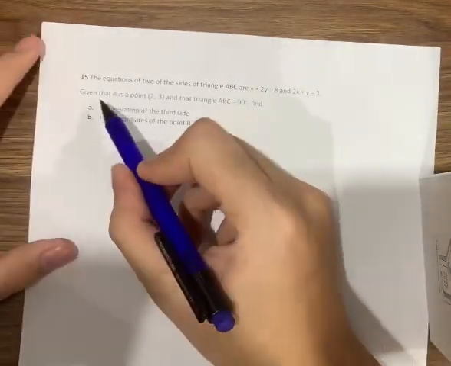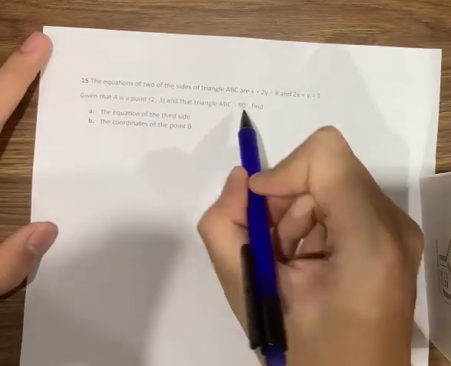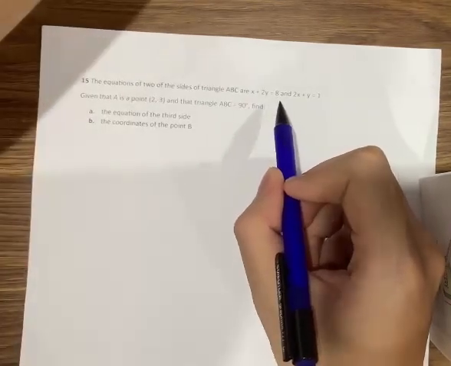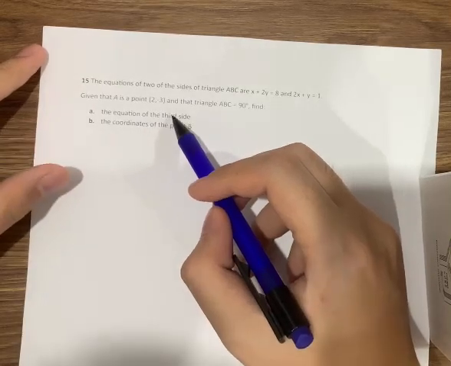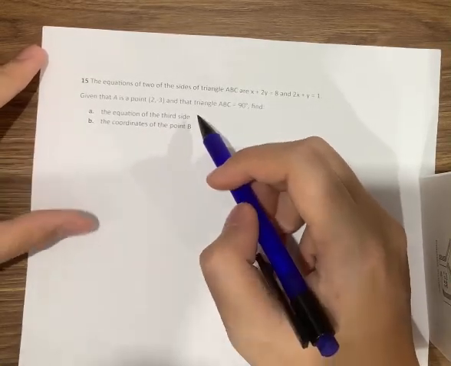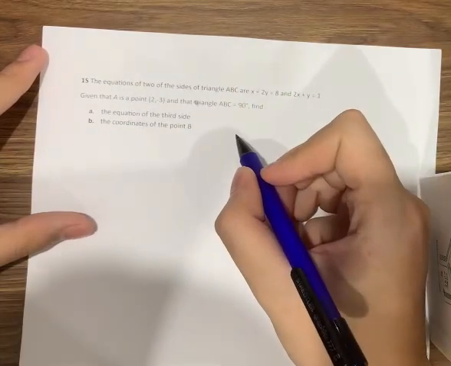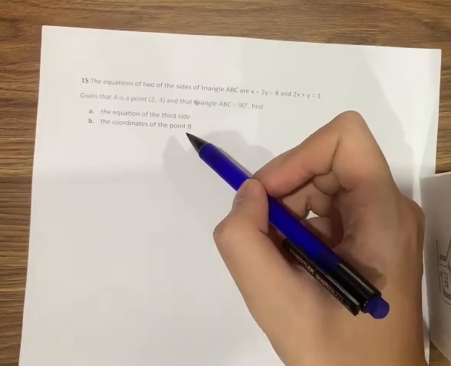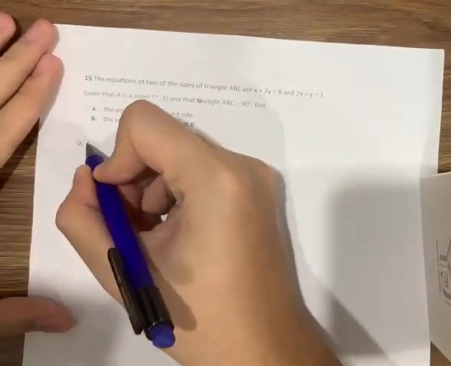So, question 15: the equations of two sides of triangle ABC are x plus 2y equals 8 and 2x plus y equals 1. Given that A is the point (2, -3) and the angle ABC is 90 degrees, find the equation of the third side and the coordinates of point B. So let's try part A first.